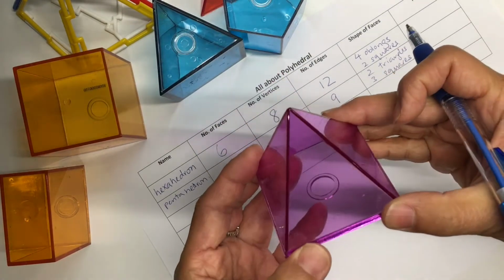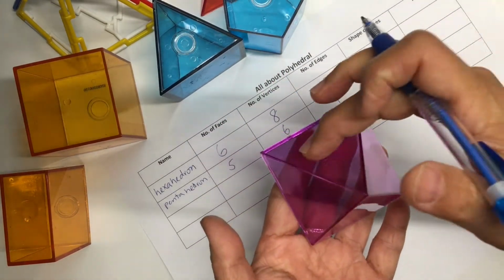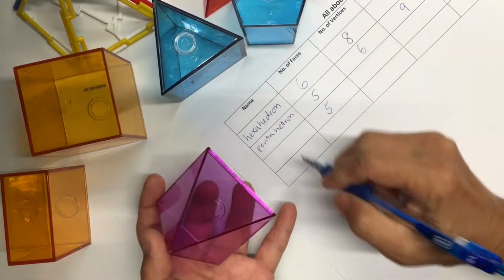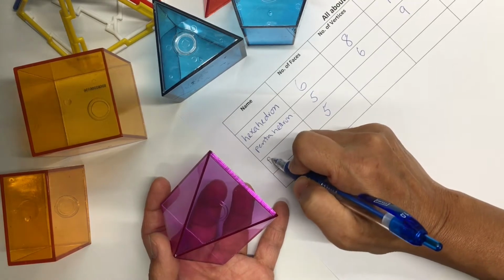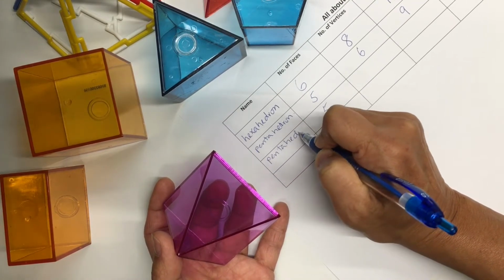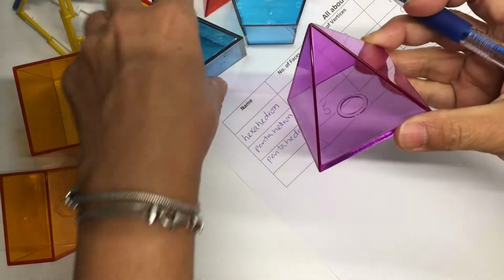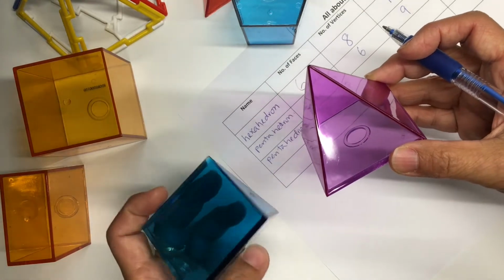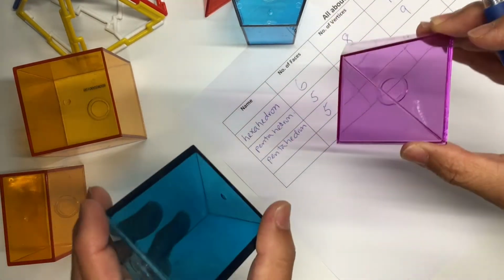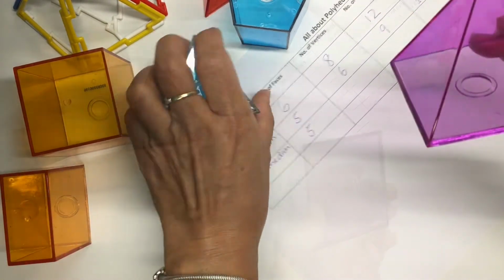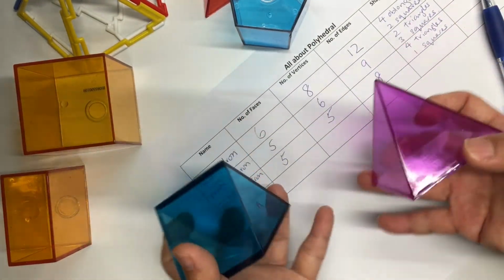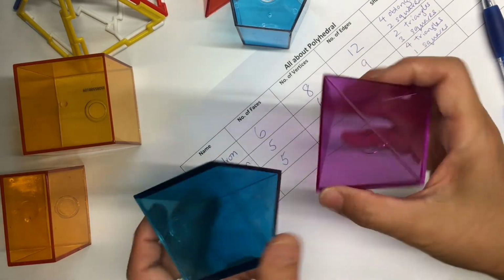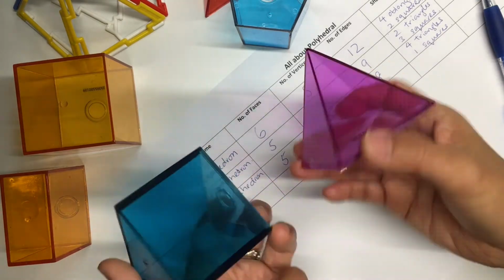Now let's have a look at this one. How many faces does it have? 1, 2, 3, 4, and 5. So this is called a pentahedron. Oh, hang on a minute. This and this, they don't look the same, but they are both called pentahedron because they've got 5 faces. So children start learning to understand that we name objects by their faces, even though they may not look the same.